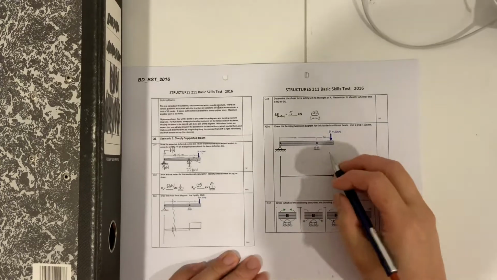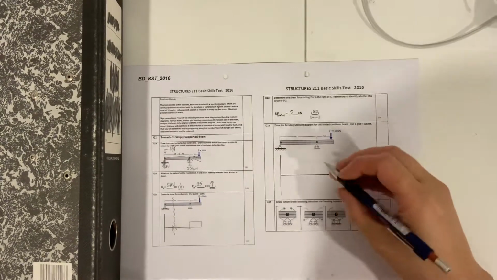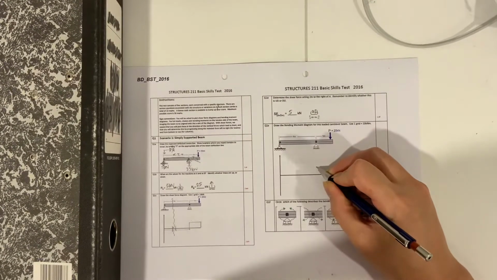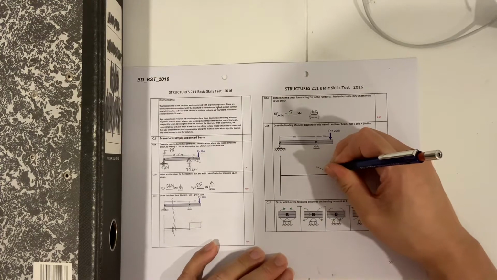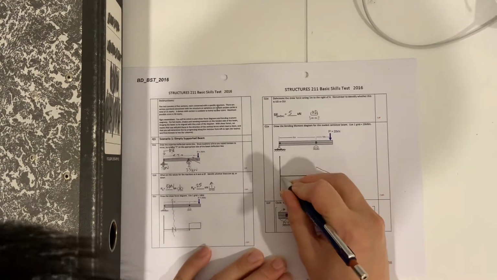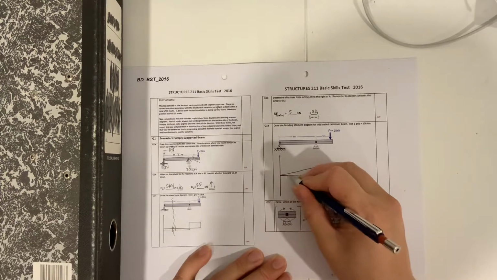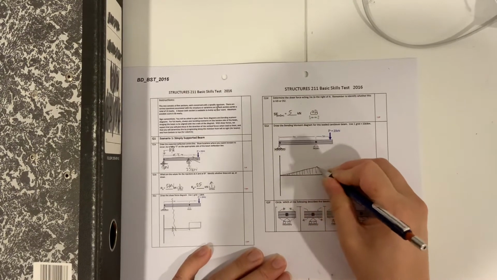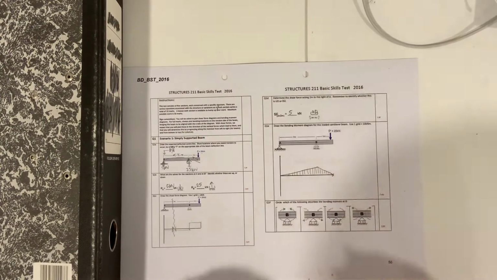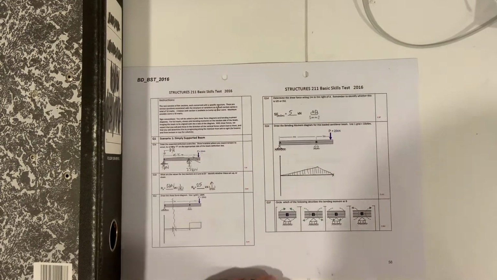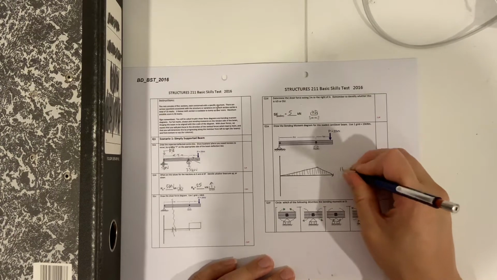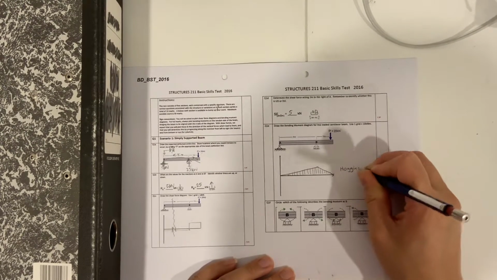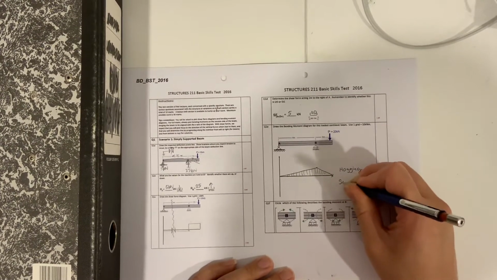So 20 times 1, and each square is 10. So 10, 20 would take me up there. And it would be a straight line down there, and then a straight line going up there. And then we would show the bending moment like that. I'm not really bothered whether it's positive or negative, as I've mentioned. I'm just interested whether it's above the line, which would be hogging, or below the line, which would be sagging.